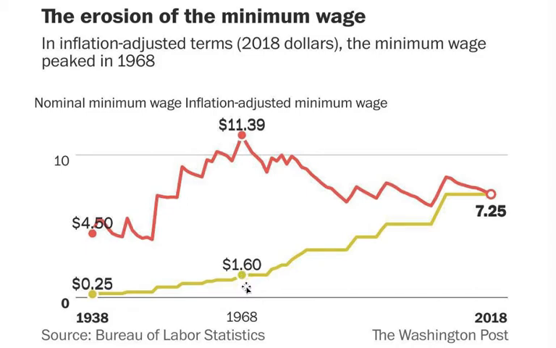So I'm going to look at from 1968 to about here. So that's about 1988. If you look from 1968 to about 1988, the minimum wage was actually going up during that time.